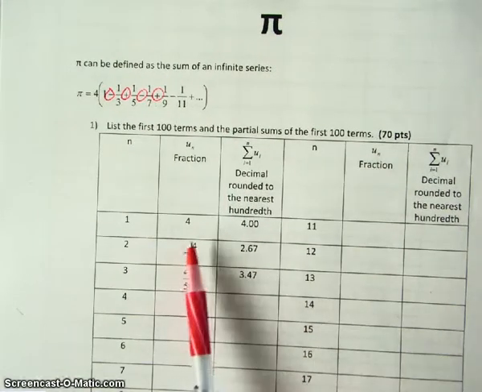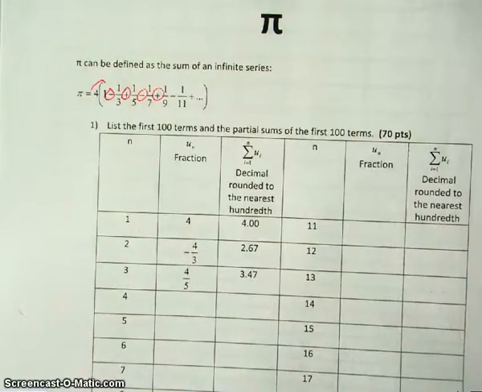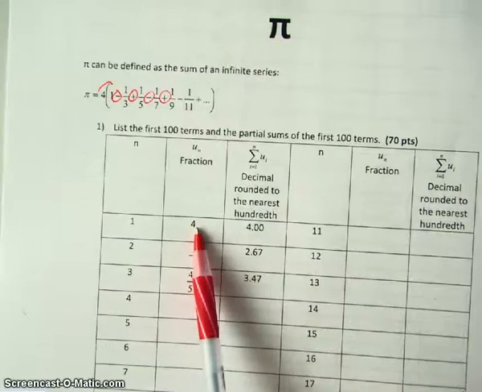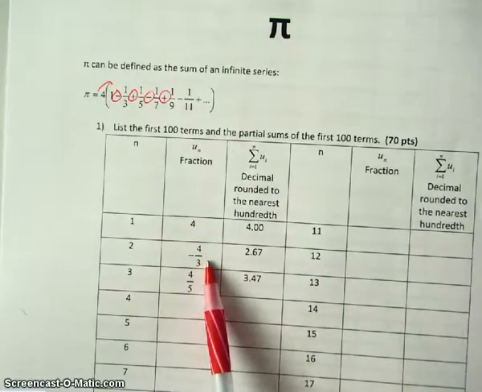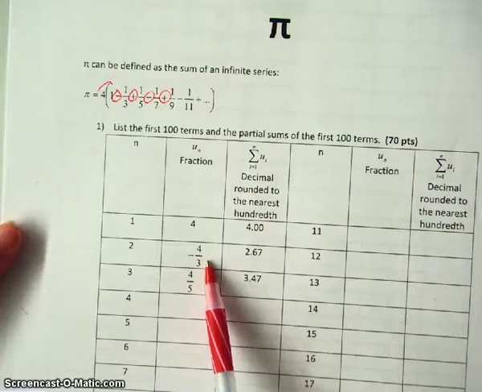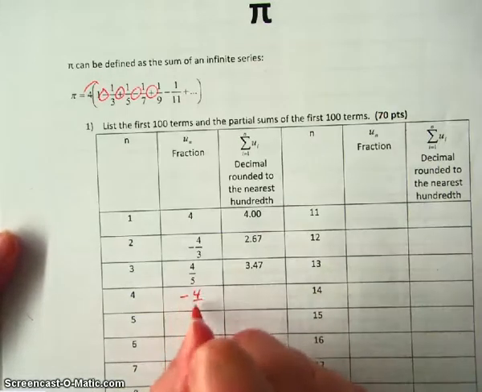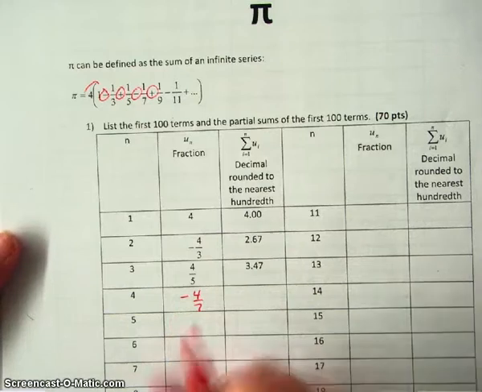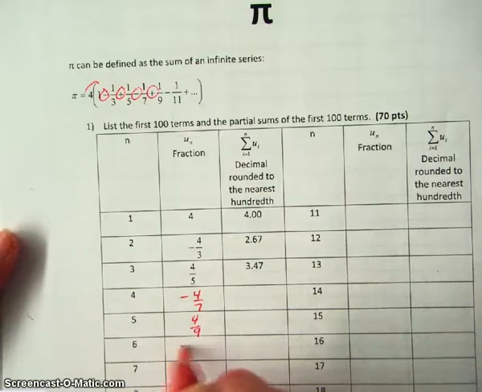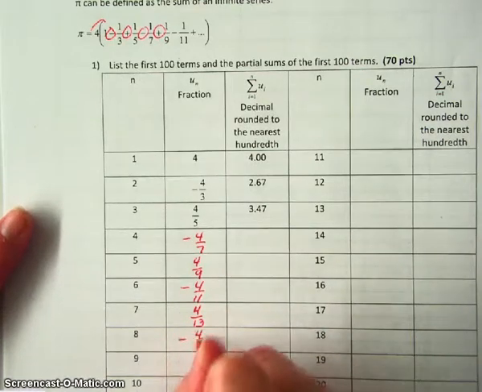So in this column, I kind of started you out. I've got 4, because again, this 4 has to be distributed. So you're going to multiply that by whatever you get after you add together. So each term is going to be 4 over an odd denominator. So positive 4 over 1, negative 4 over 3. Positive 4 over 5, the next one's negative 4 over 7. Positive 4 over 9, negative 4 over 11. Positive 4 over 13, negative 4 over 15.